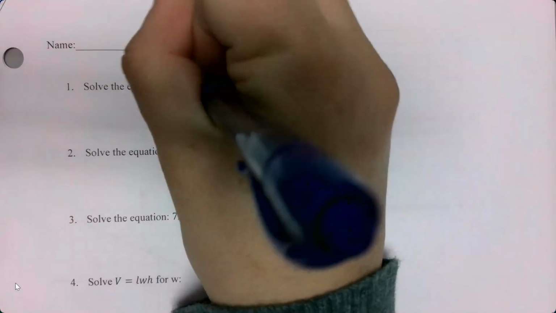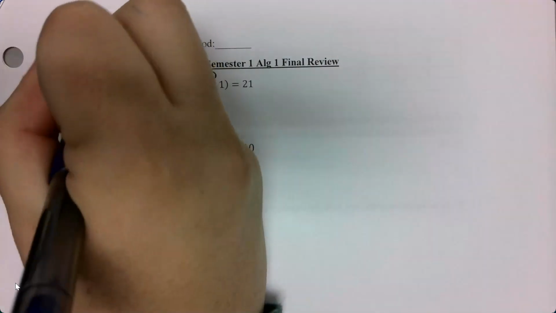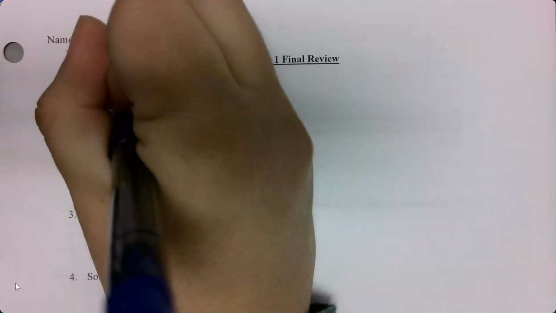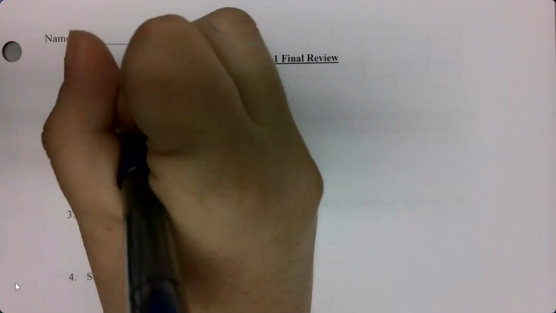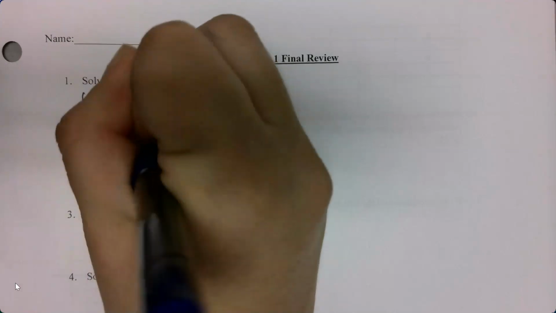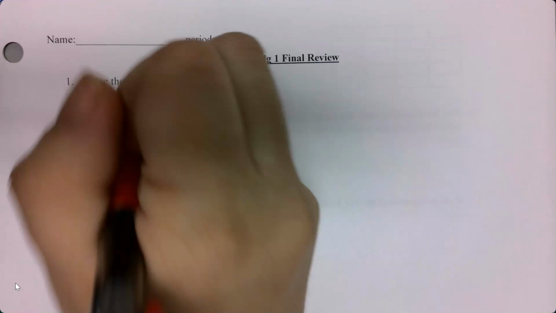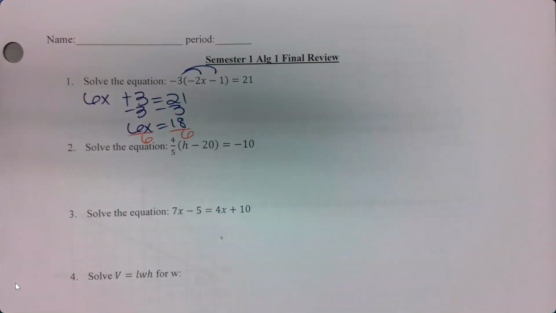The first one is I can distribute that -3, which is going to give me positive 6x. And then -3 times -1 is positive 3. This equals 21. Then I want to go ahead and subtract 3 on both sides. I get 6x equals 18. I want to isolate my variable, so I'm going to go ahead and divide both sides by 6. And I get x equals 3.